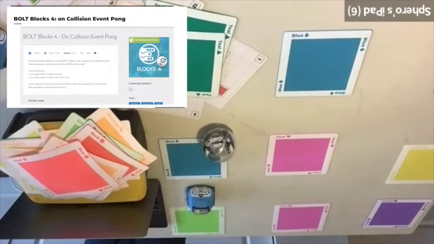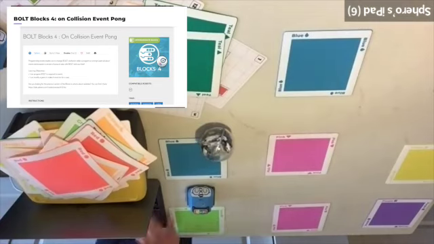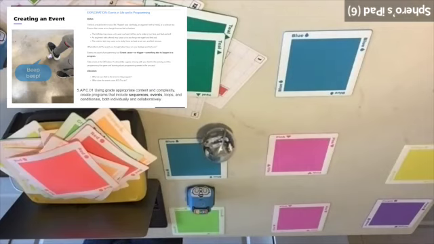And so what I'm going to be discussing really quickly is one of our first activities that you see on Sphero EDU, which is Bolt Blocks 4 on collision event Pong. And so what we're doing here is we are creating events that trigger Bolt to react a certain way. So we're directly following this specific standard, which is create programs that include sequences, events, loops, conditionals. And we're using events to do this specifically.